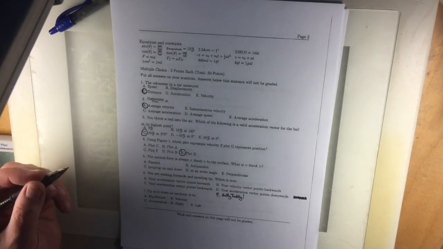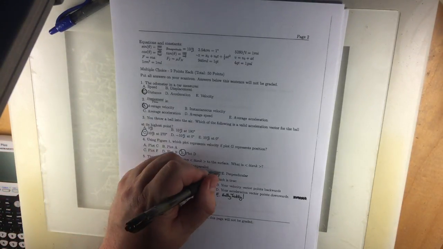Normal force is always blank to the surface. What is blank? Perpendicular. The definition of normal from a physics perspective is perpendicular.